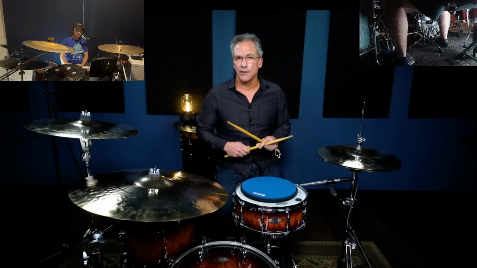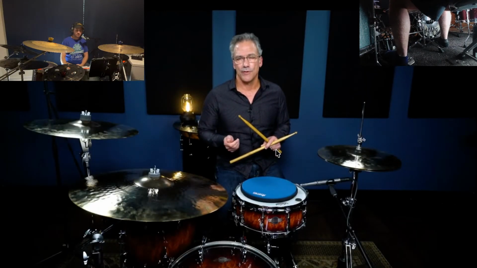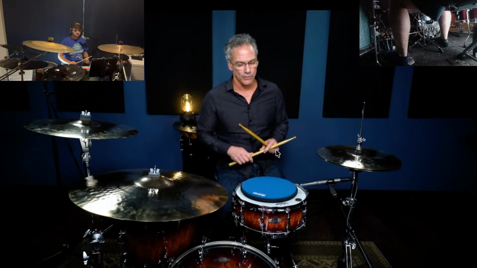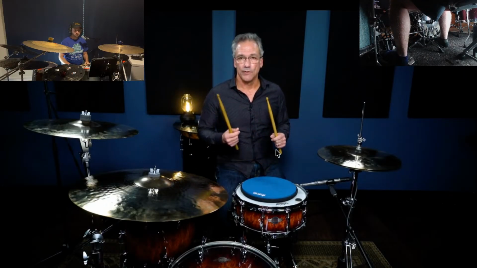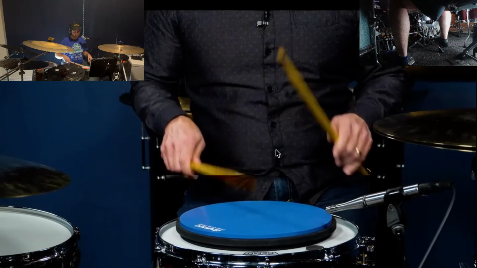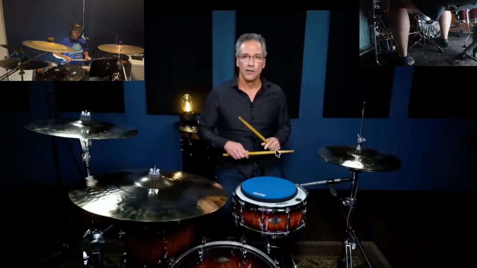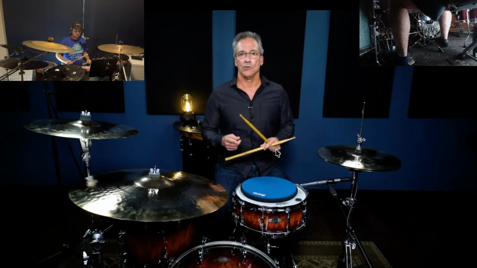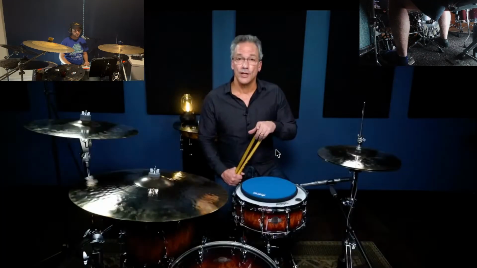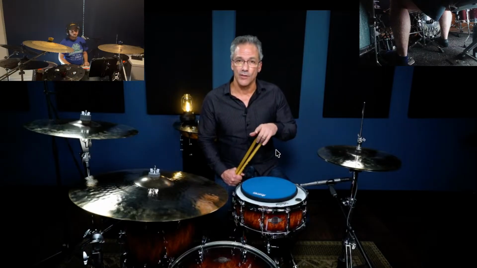Normally, double stroke rolls are thought of as 32nd notes most of the time. Not always. So if it's 1 e an, 2 e an, we double each 16th note and then tap the last one. Double, double, tap, double, double, tap. That's a 5-stroke roll.